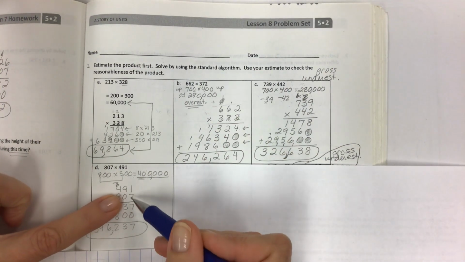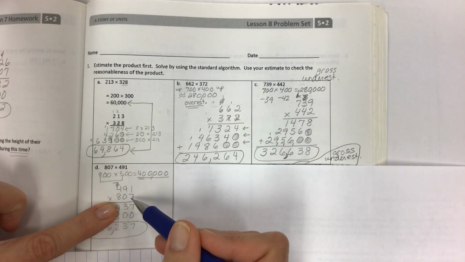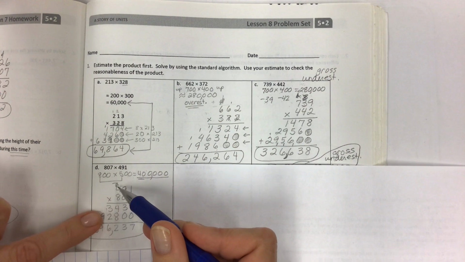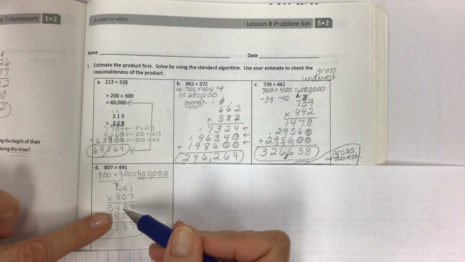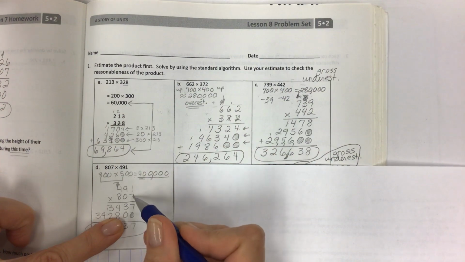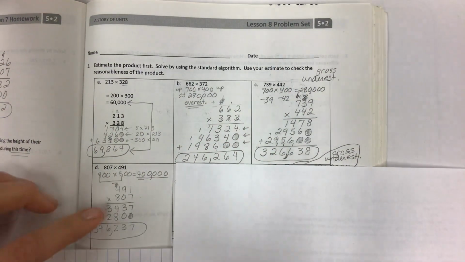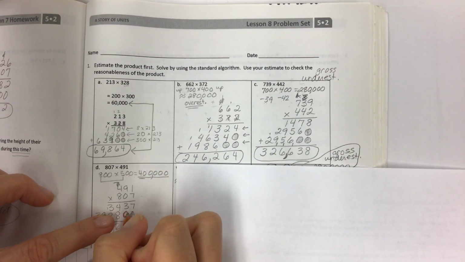7 times 1 is 7, 7 times 9 is 63, 3 down, 6 up. 7 times 4 is 28, plus 6 is 34. Now, row 2, 0 for the ones. This 0 here is held right here by this one.